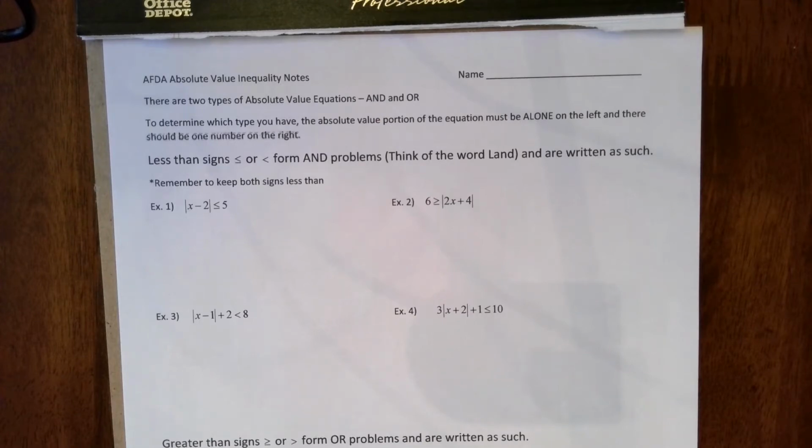Also, this is the biggest thing in the first chapter of Algebra 2. So when you're getting started with Algebra 2, absolute value inequalities is what people have the most trouble with. So it's perfect that you're learning it right now.